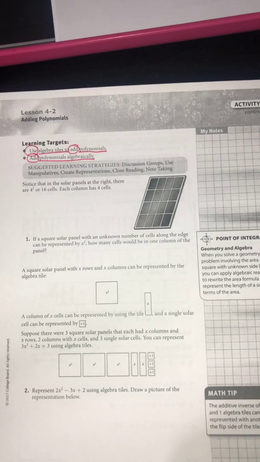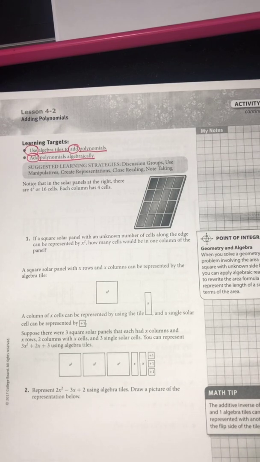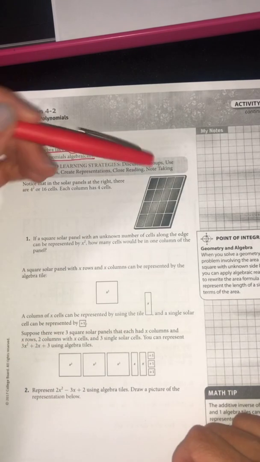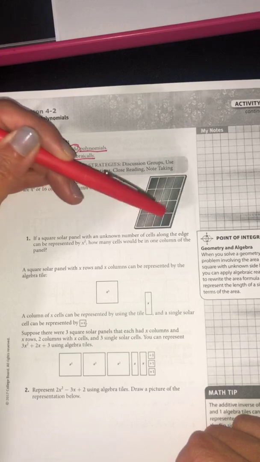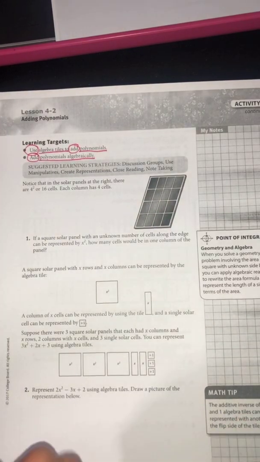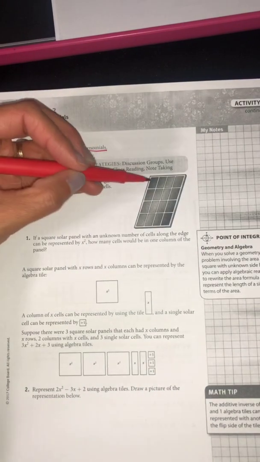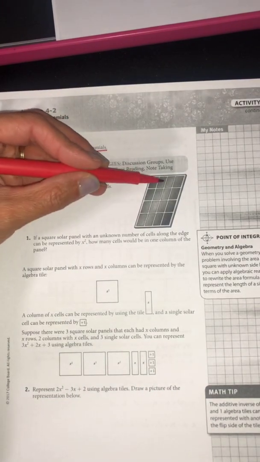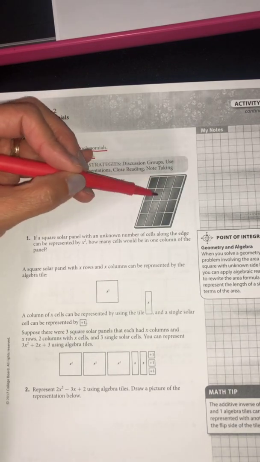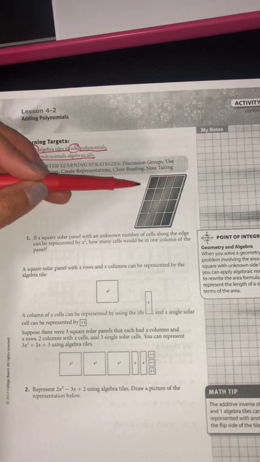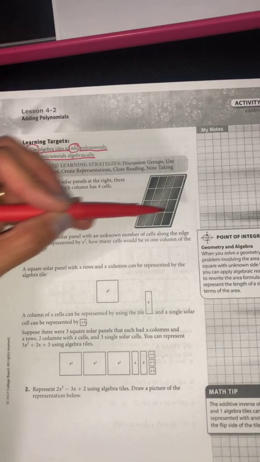Okay, so notice that in the solar panels at the right there are 4 squared or 16 cells. 1, 2, 3, 4, 5, 6, 7, 8, 9, 10, 11, 12, 13, 14, 15, 16. Okay, each column has 4 cells. So a column is vertical, straight up and down. So each column has 4 cells. 1, 2, 3, 4, all the way. And each row has 4 cells.